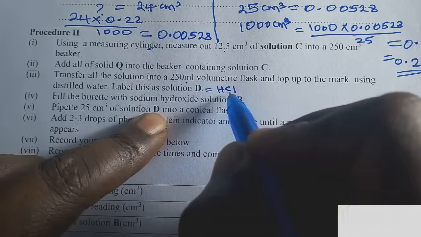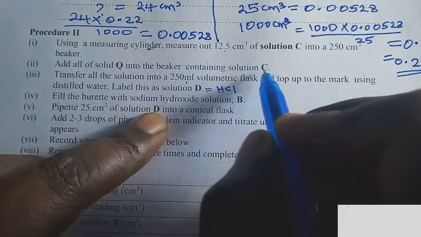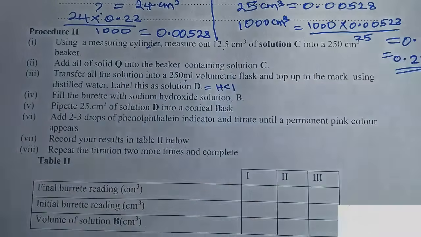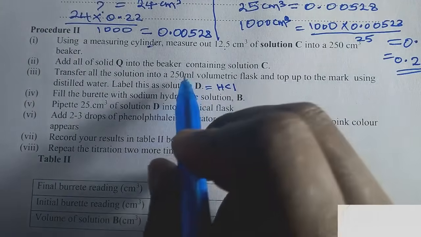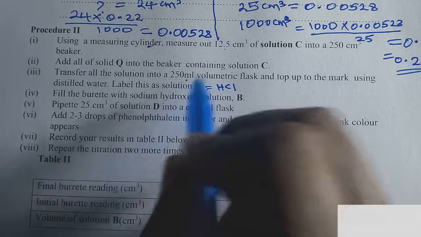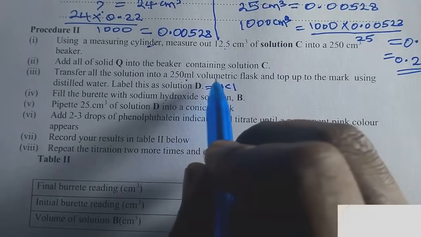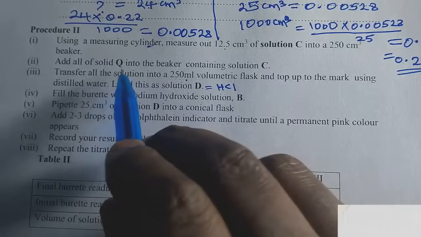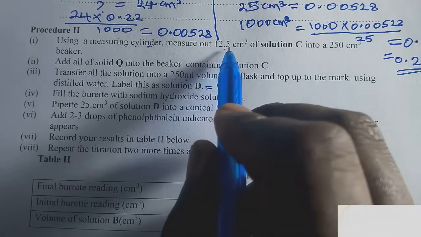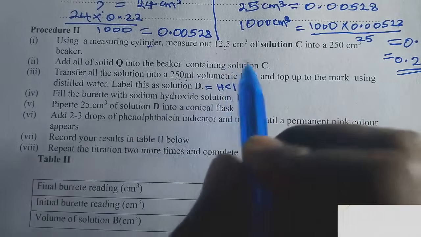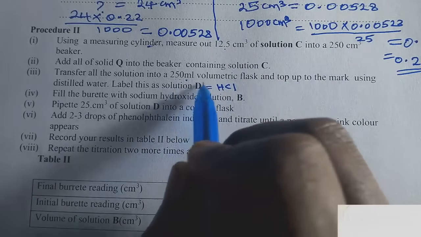It is HCl, but the moles have decreased because some moles were consumed when reacting with solid Q. It means that the number of moles that remained in 12.5 centimeters cubed will be equal to the number of moles in the 250 centimeters cubed solution D that was prepared.